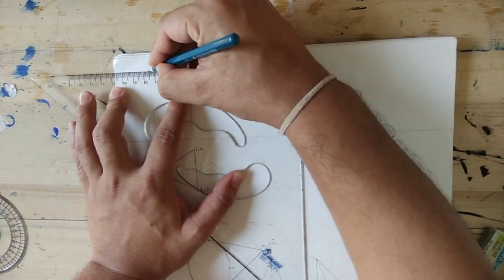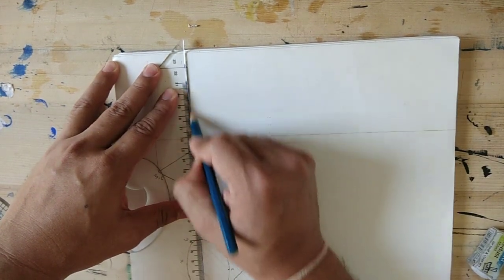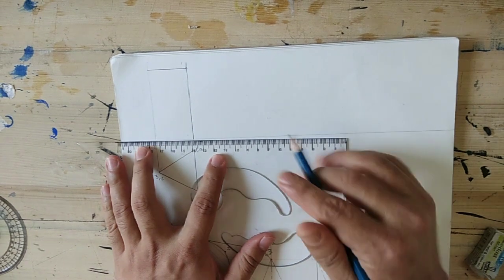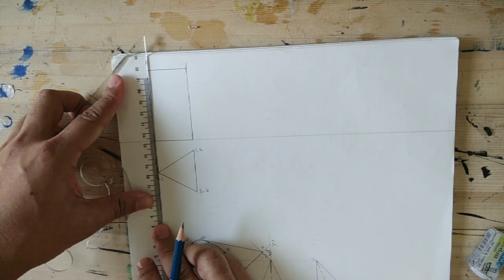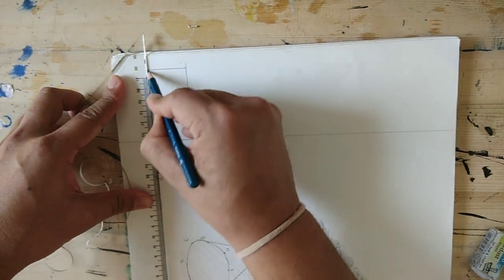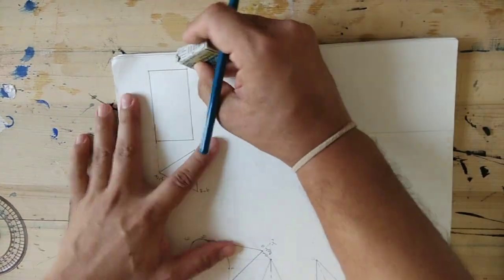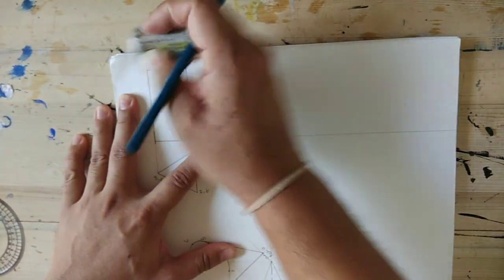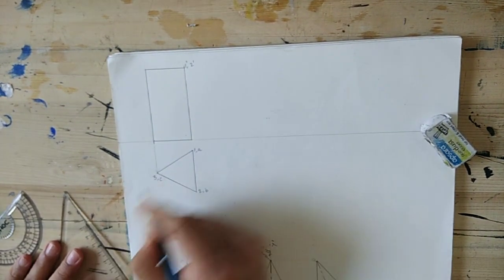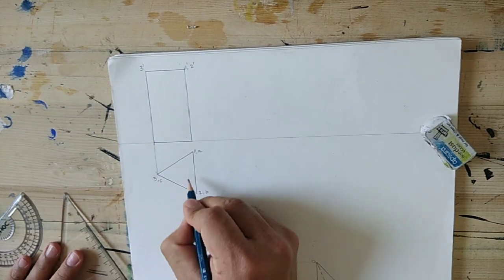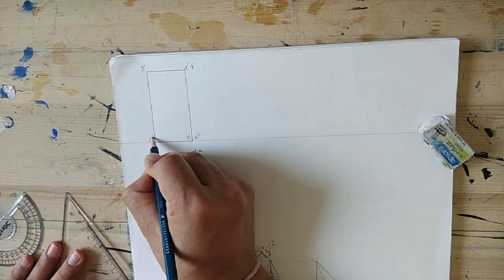And now draw the object line. So now class, this point is 1 dash, 2 dash, this is 3 dash, and the base is A dash, B dash and C dash.